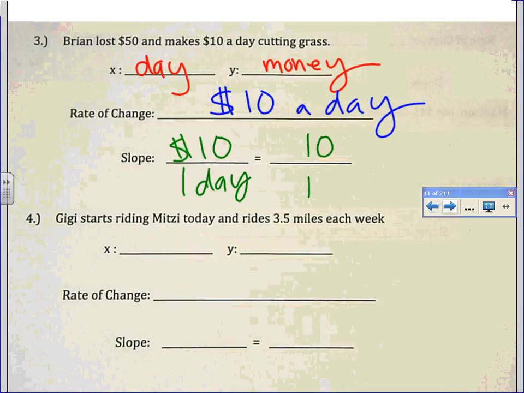Okay, are you listening? She starts riding Mitzi today and rides 3.5 miles each week. Week. This one's a little tricky because it says you start riding her today.